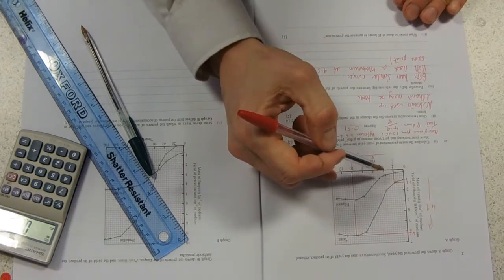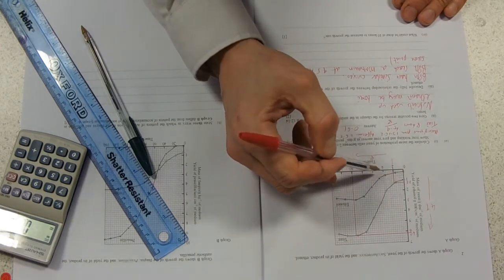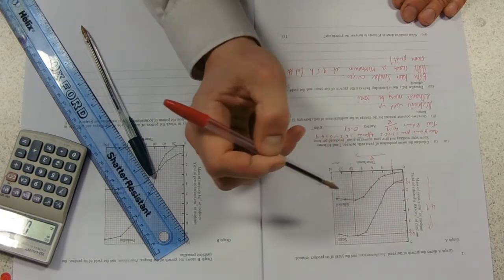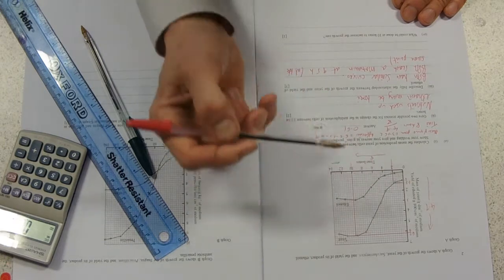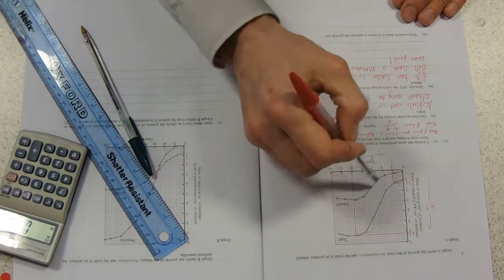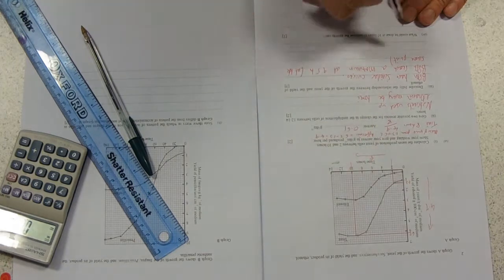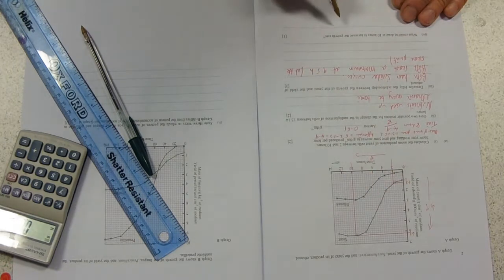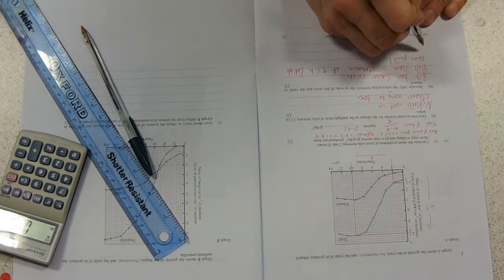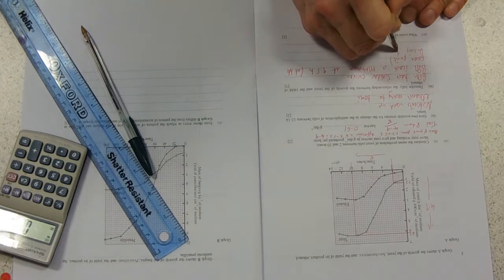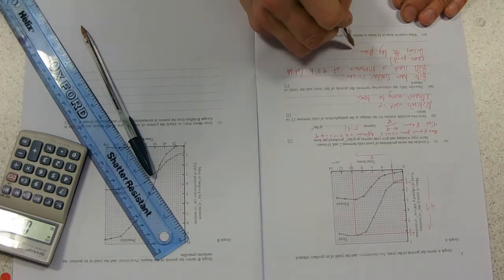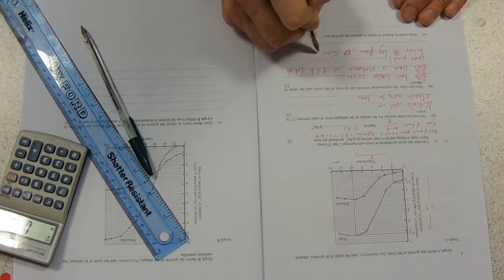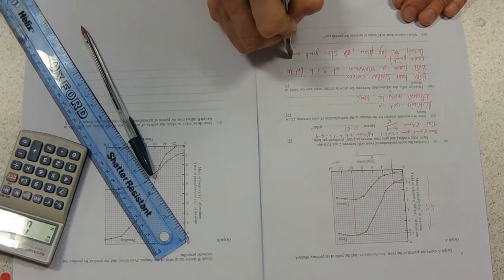What else could we say? During the start, this lag phase, production is low, something like that. We're just trying to give some numbers and points relating to what you know about these different phases. So during the lag phase, I can't spell slow. Slow growth and low production.